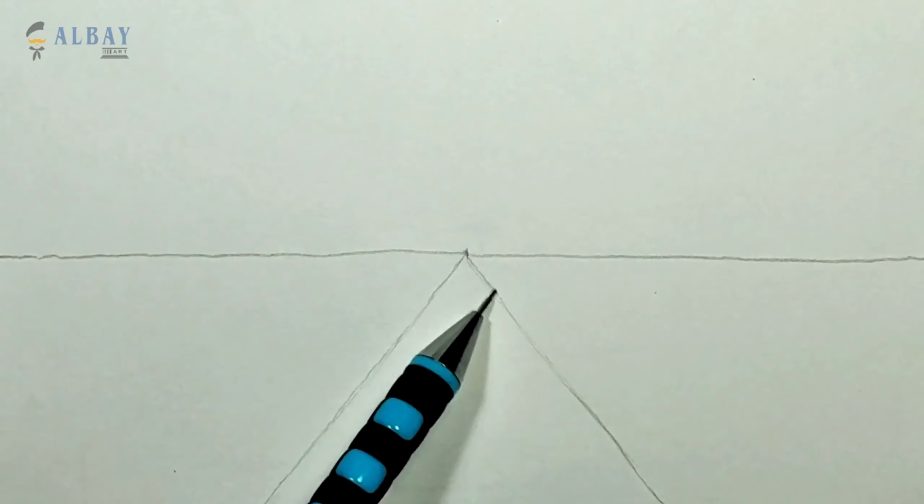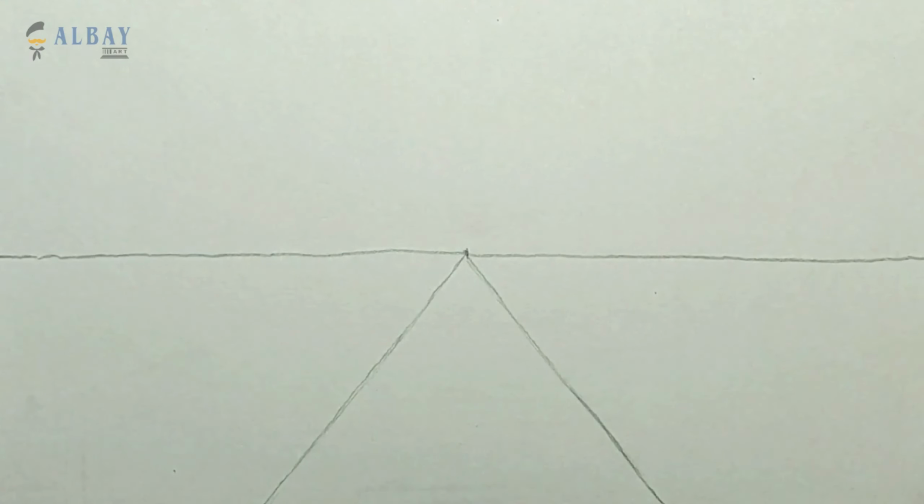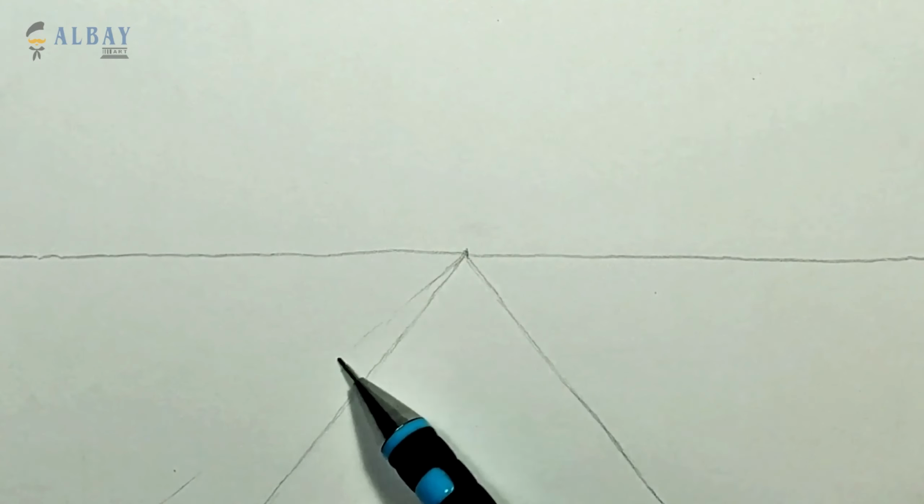Okay, when drawing this class, I suggest drawing the desks first. You will soon see how much easier this makes your work. So let's start drawing the desks. First, I need to draw the top of the desks. To do this, I will draw 6 straight lines starting from the vanishing point. If you are struggling to draw straight lines, try using a ruler.